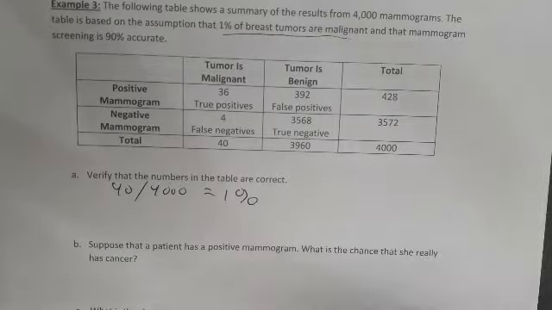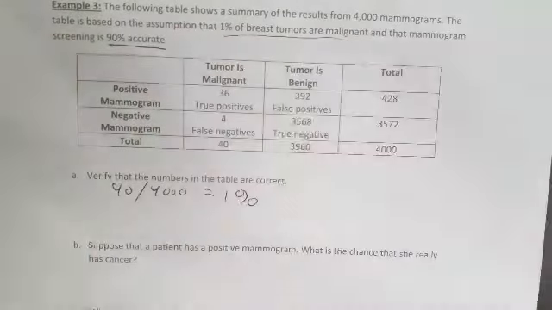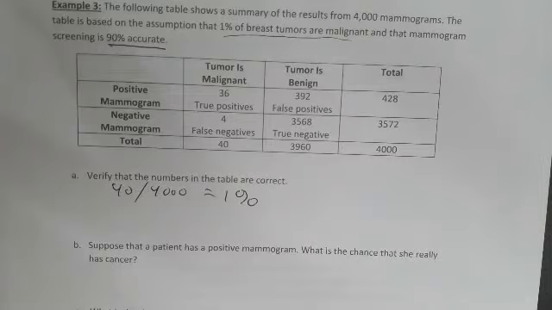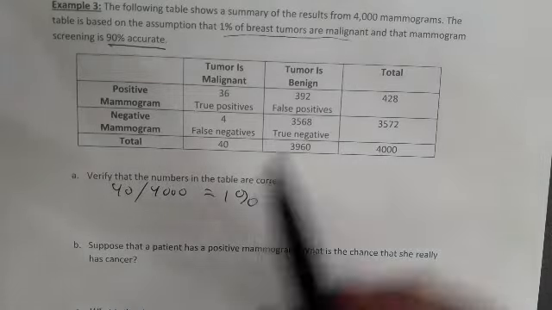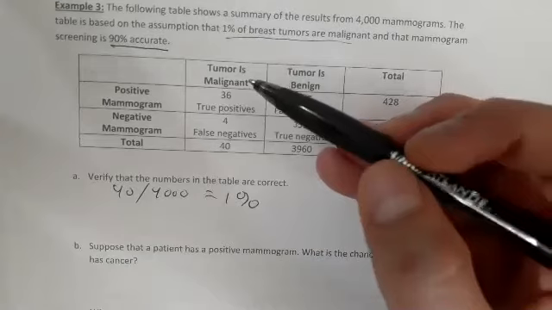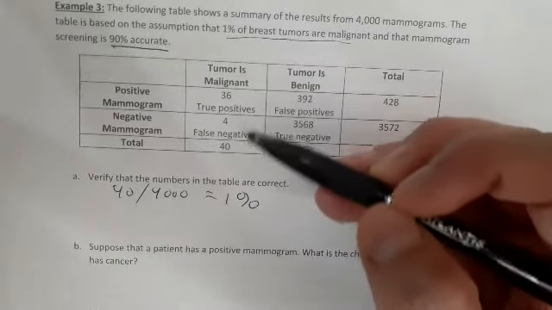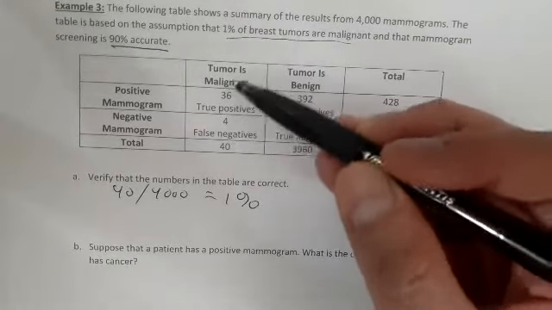The other thing they say is this is 90% accurate. What they mean by this is, given that you have a tumor, what are the odds that this test is going to detect it?